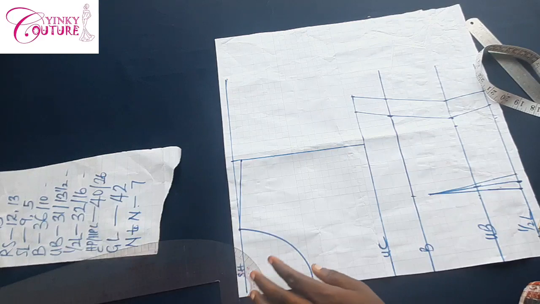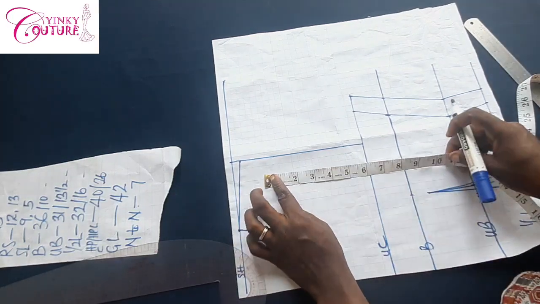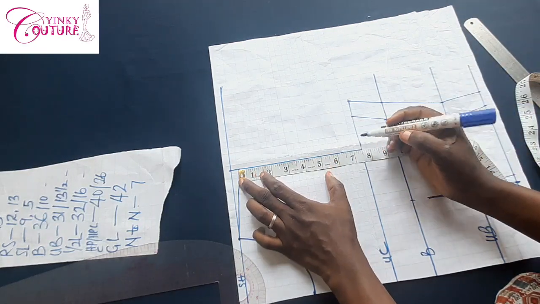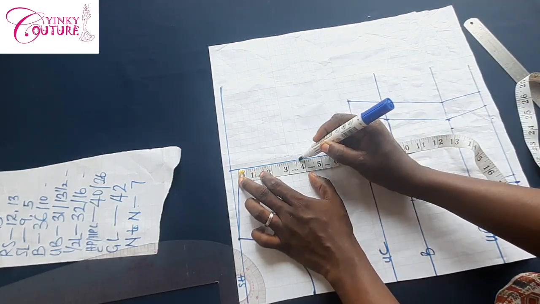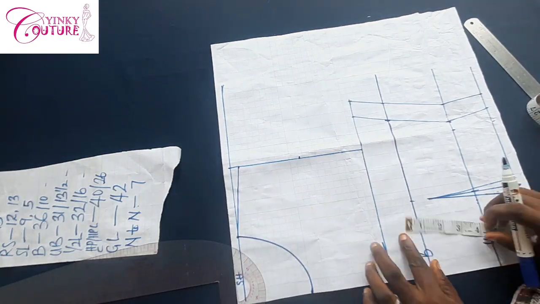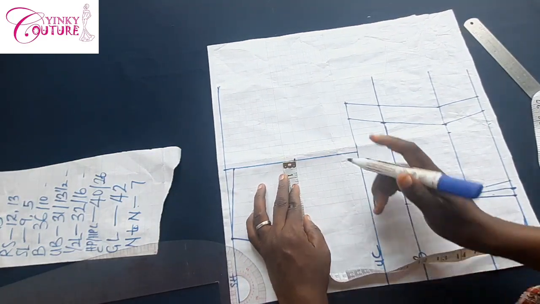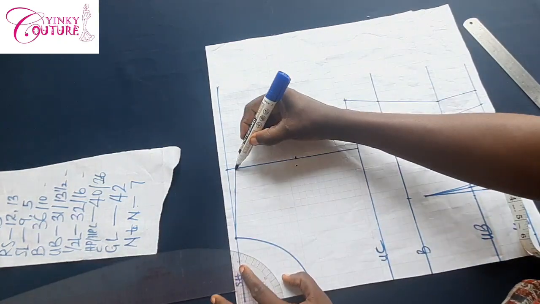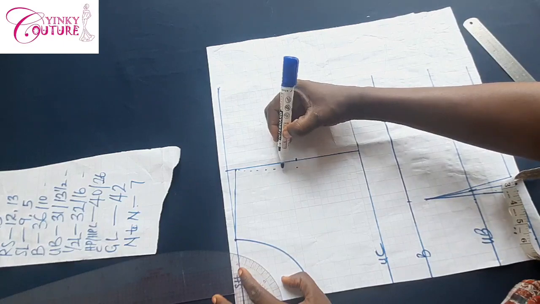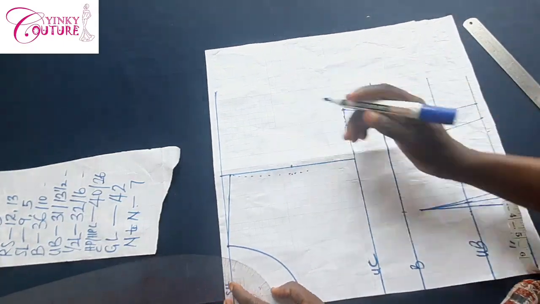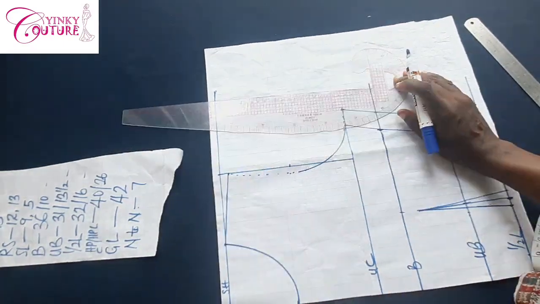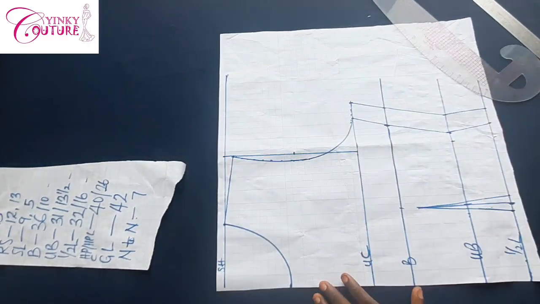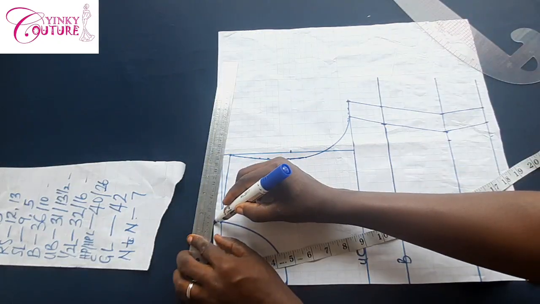After I have done that, the next thing is to mark whatever I have here from the shoulder to the upper chest. I have 7.5, then I divide 7.5 by 2, so I have 3 and 3/4. Then I came out here by half of an inch to create the armhole curve. I'll first of all use my free hand to mark how the curve will be before I use my curve ruler. So I'll use my curve ruler to bring out the armhole curve like so.